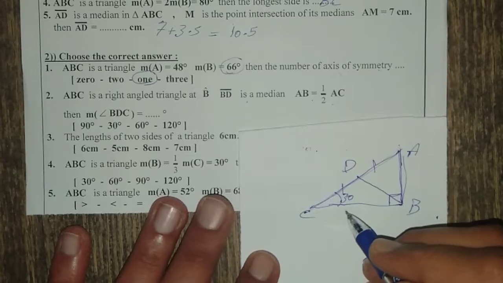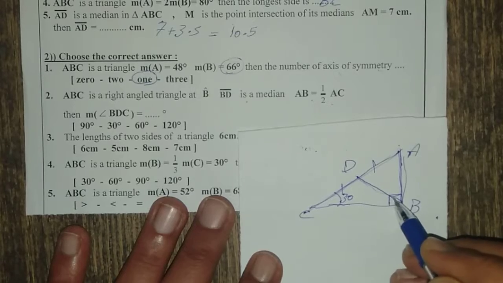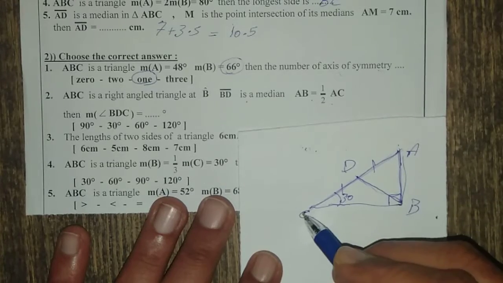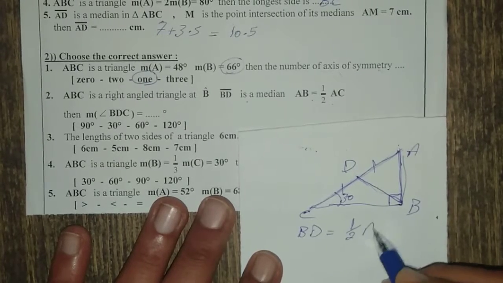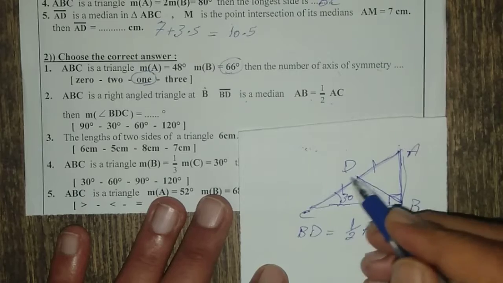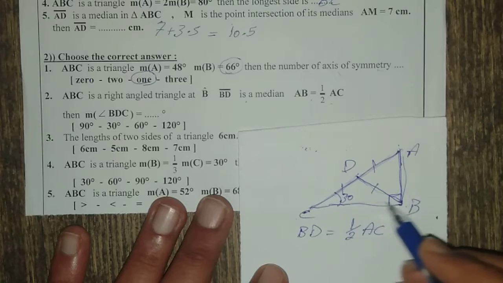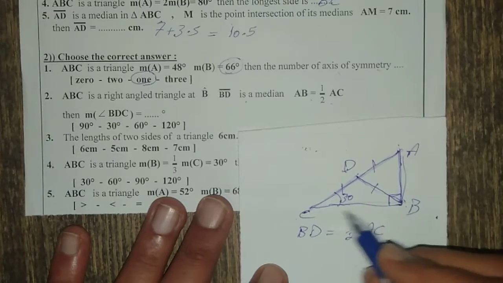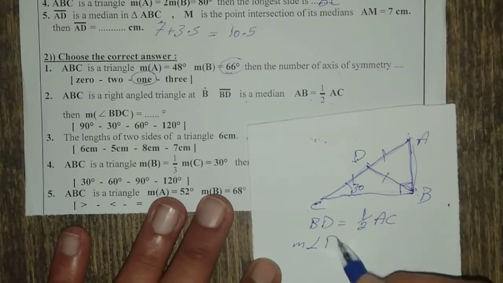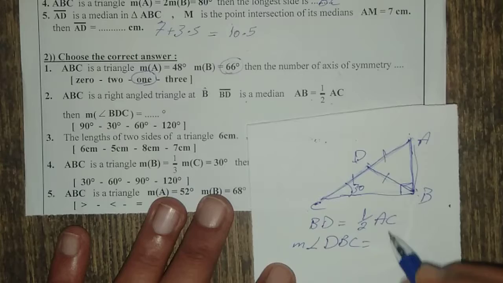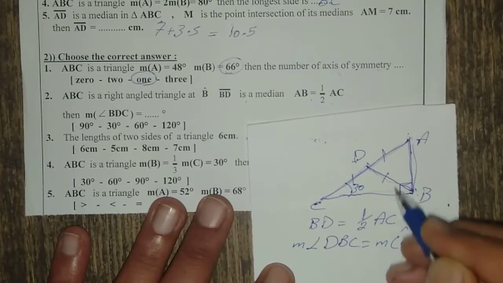Angle C equals 30. And also this means the median drawn from the right angle equals half the length of the hypotenuse. This means BD equals half AC, so BD equals DC. Then the triangle DCB is isosceles. Then measure of angle DBC equals measure of angle C equals 30.